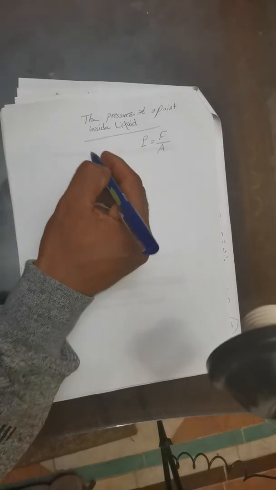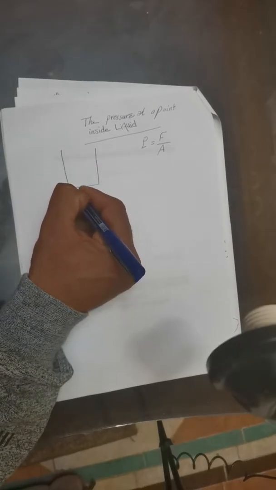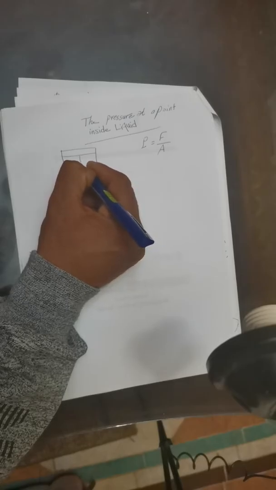But now we'll try to find the factors affecting the pressure at a point inside a liquid. Imagine a closed container that contains a fluid, and there is a point inside this liquid. This point is at a depth h from the surface of the fluid.